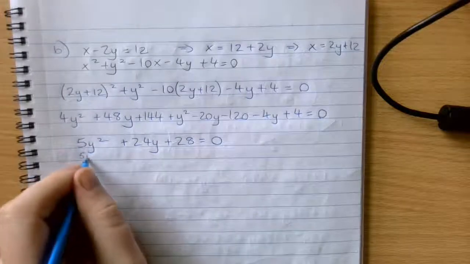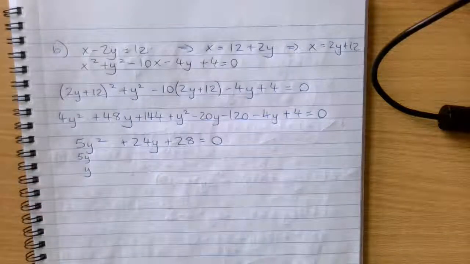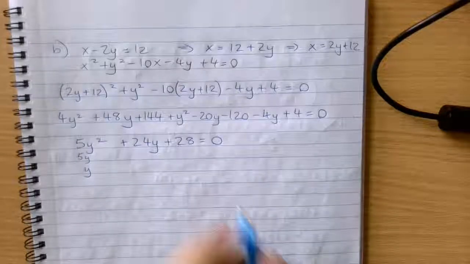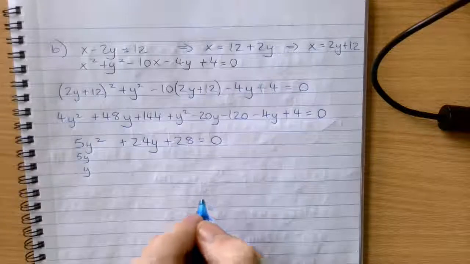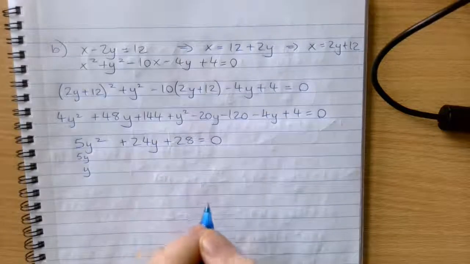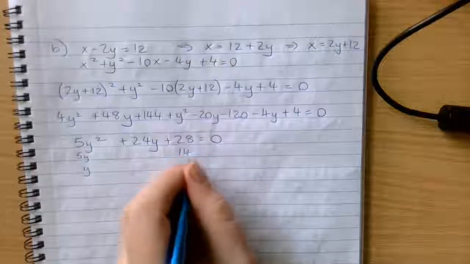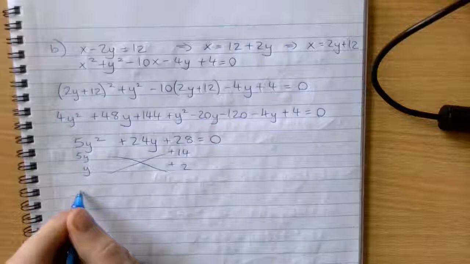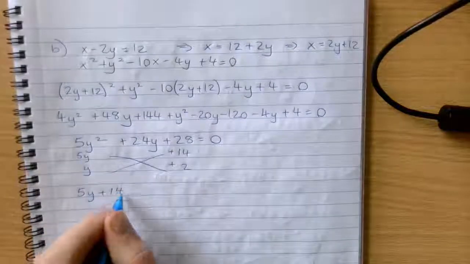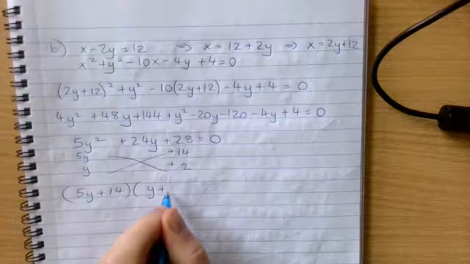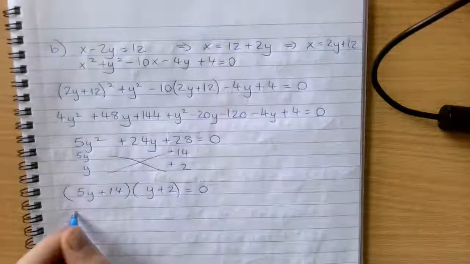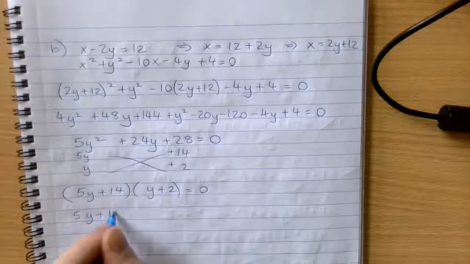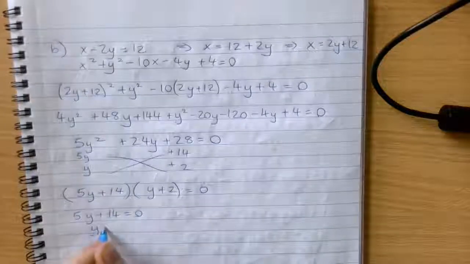It's 5y and y, and then more than likely it's going to be 7 and 4, I would assume. Yeah, we can see, well, that's actually 14 and 2. So you can see it's going to be plus and plus. So it's going to be (5y plus 14) by (y plus 2) is equal to 0. So that means 5y plus 14 is equal to 0. Solve for y, so y is equal to minus 14 over 5.